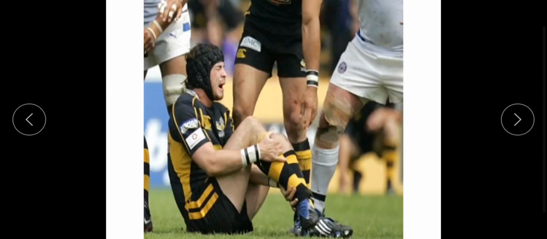Now just observe this man. He is having tremendous pain, which can be seen from his face, and he is showing his site of fracture. Here he has a fracture on the leg.